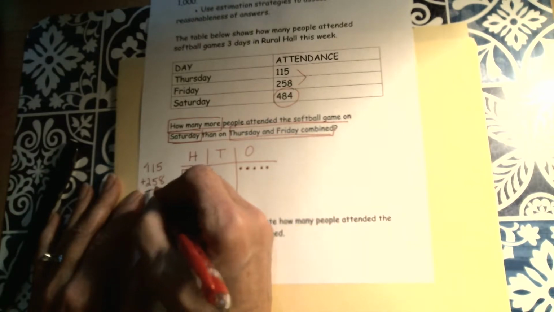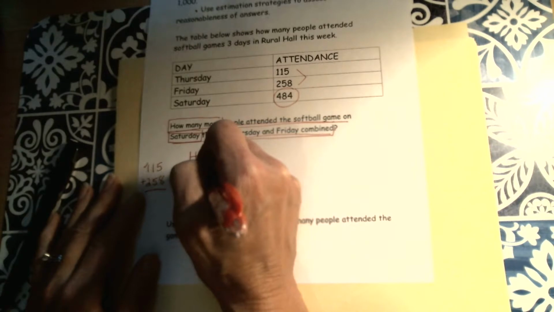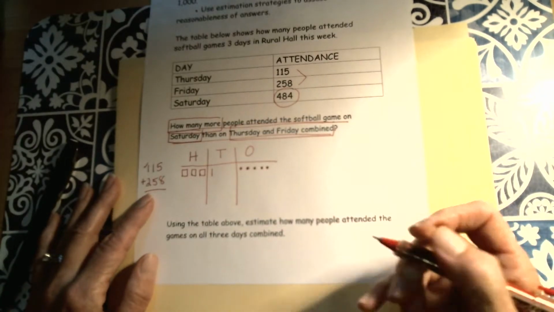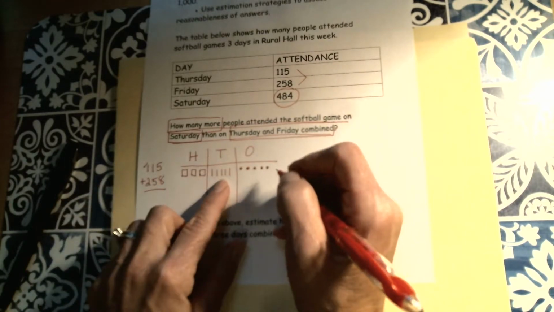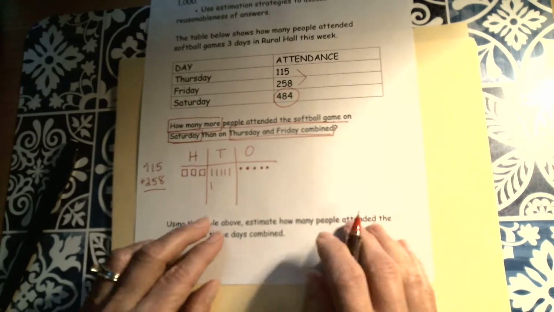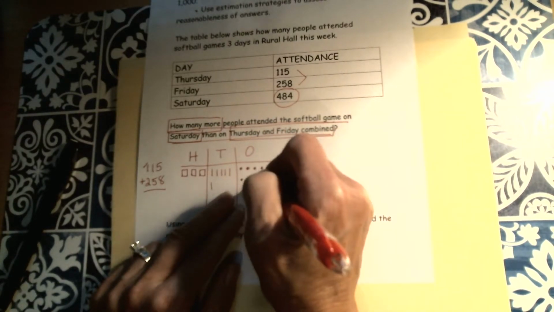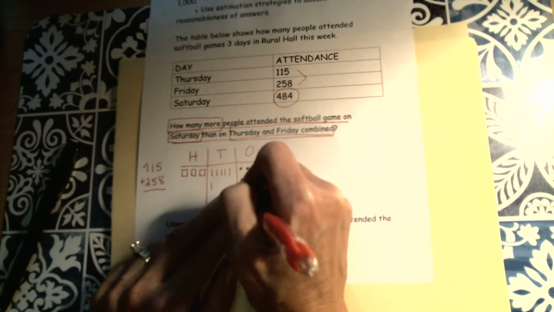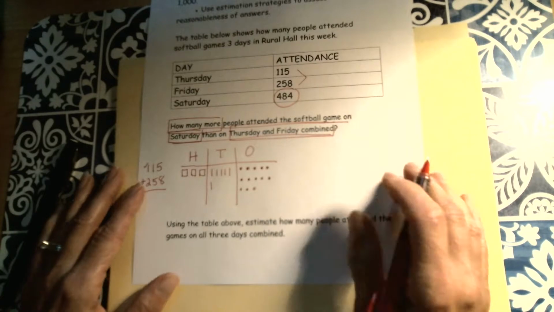Now I have 258. So I will add 2 more boxes for hundreds, 5 tens, and I like to keep them in rows of 5. 1, 2, 3, 4, 5, and 8 ones. Okay, now I have to combine them.